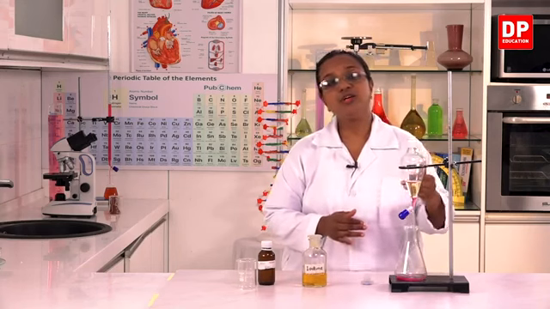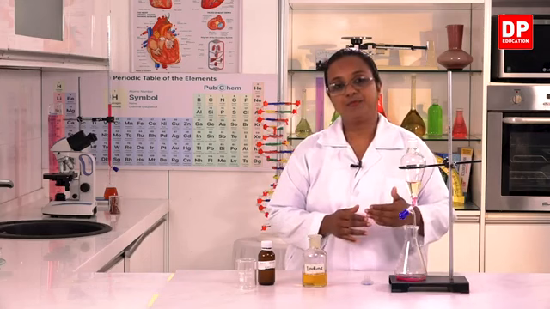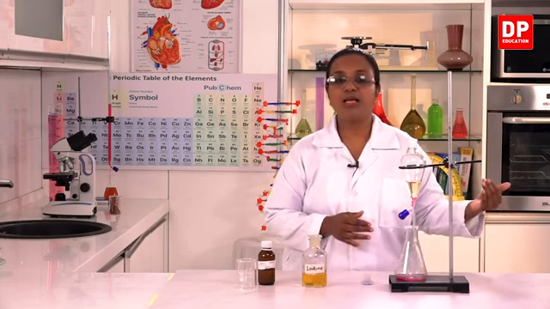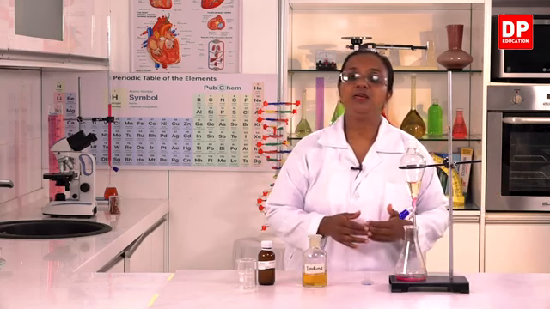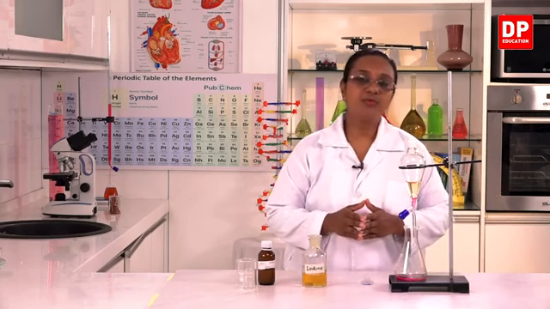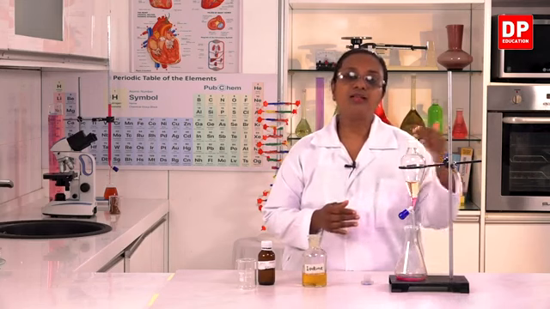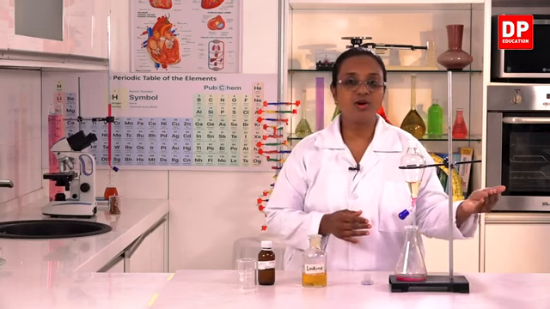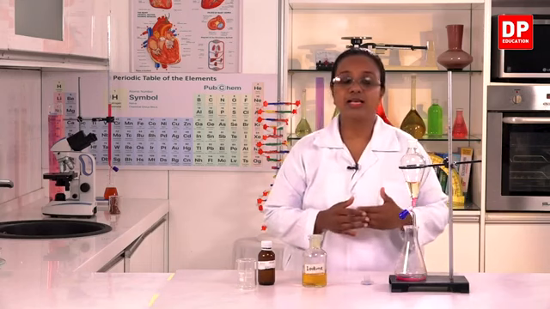In case you need to have the top layer, then you have to remove the bottom layer out first and then you can take out the top layer. So from this process, we can extract the solute present in one solvent into the second solvent.